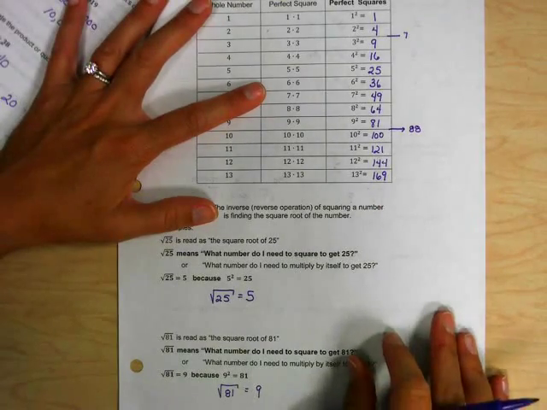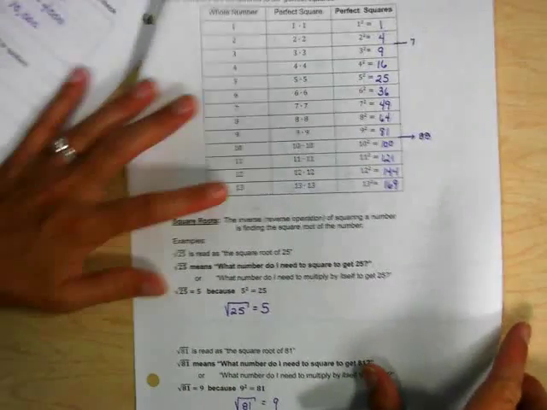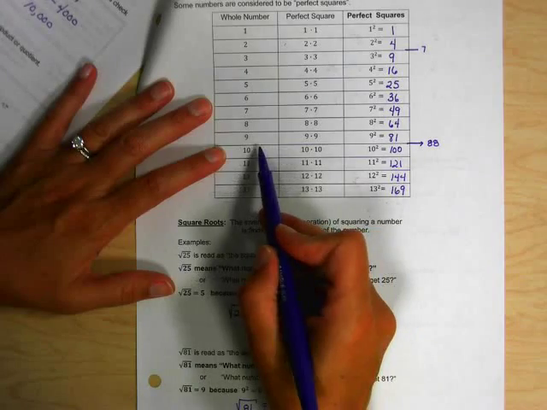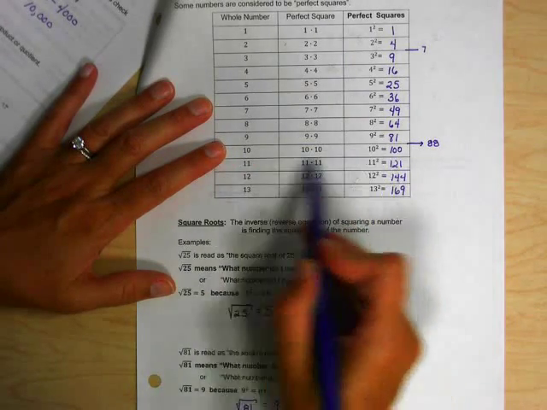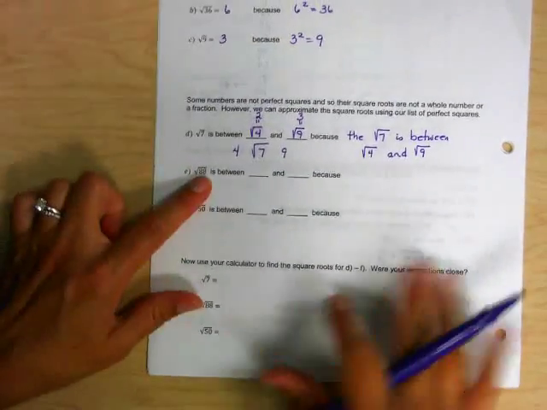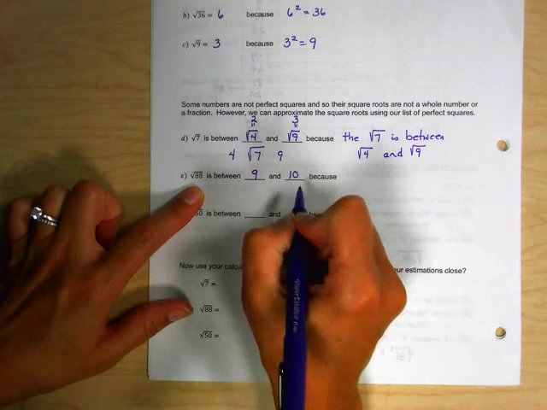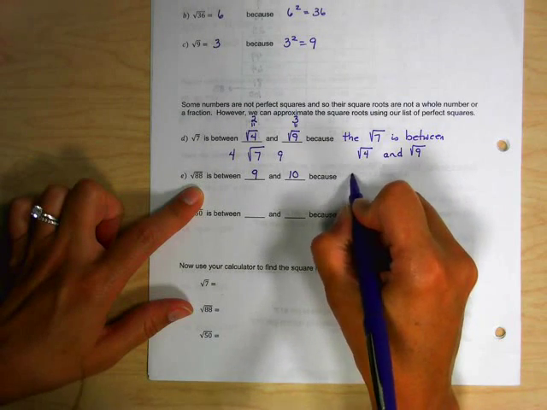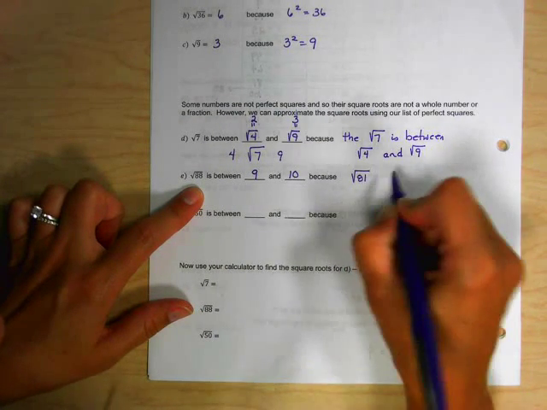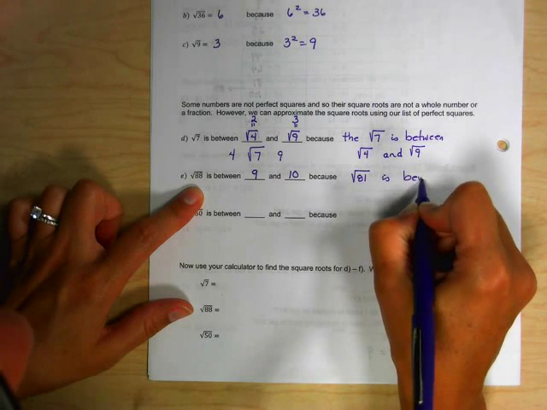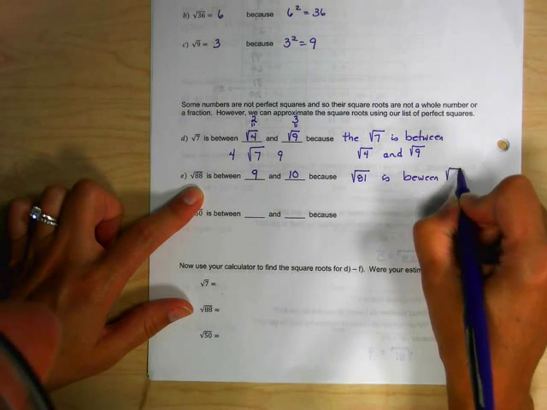Yeah. All right. Now, the square root of 81 is 9. The square root of 100 is 10.